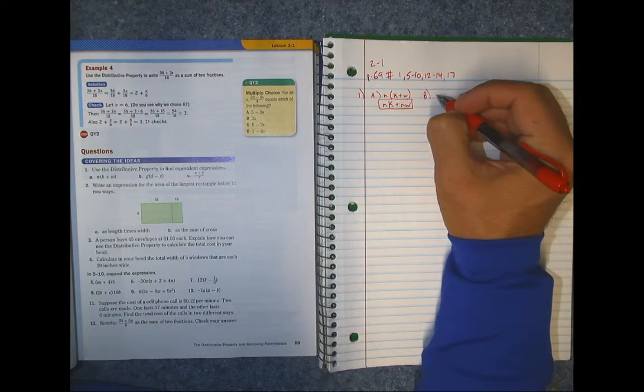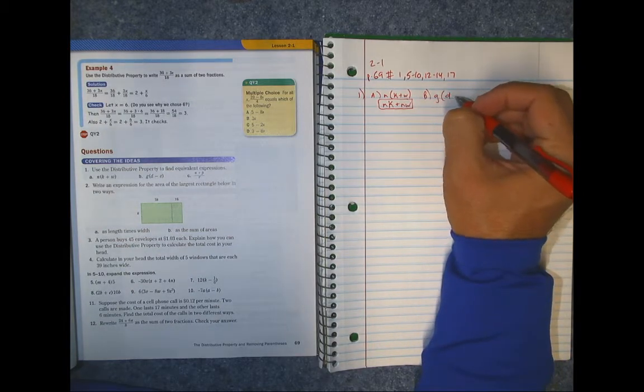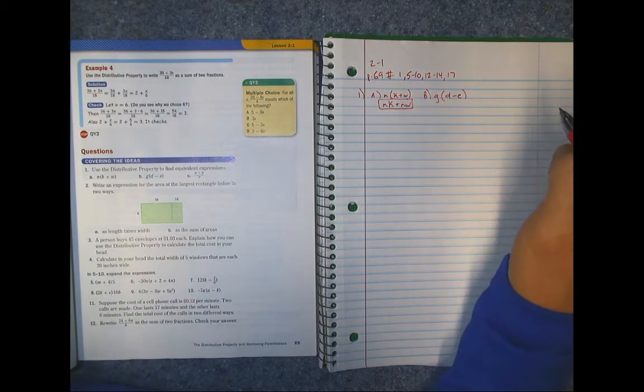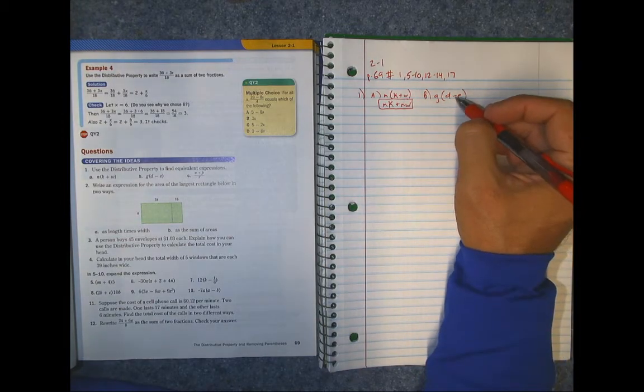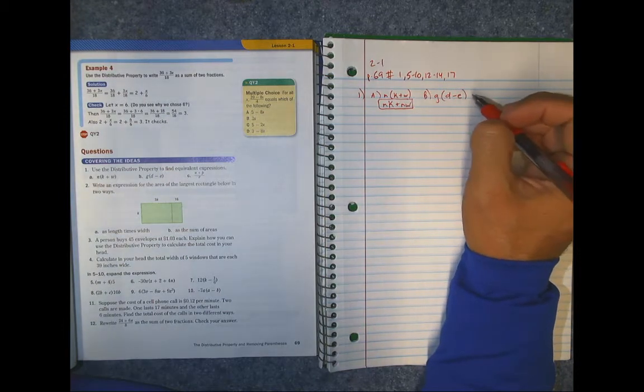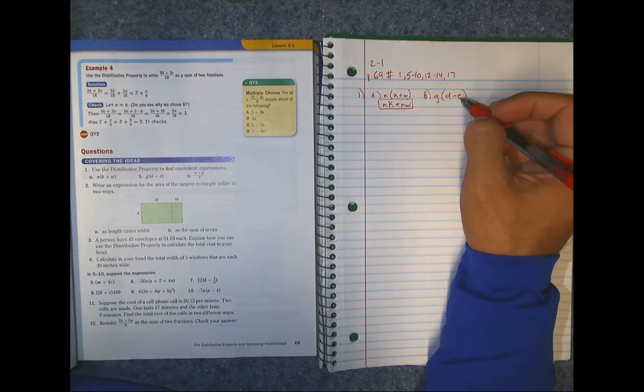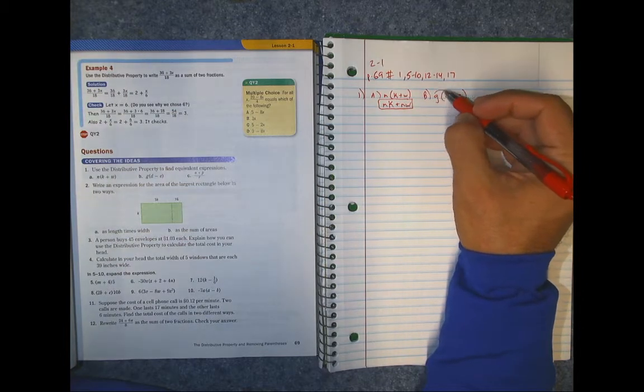Letter B. G times D minus E. So on these, anytime we see a subtraction like this, I want you to consider this a negative for this term. So when I multiply it, you need to think of it like it's a negative E, and eventually it'll be a number. So first thing we're going to do is distribute here.